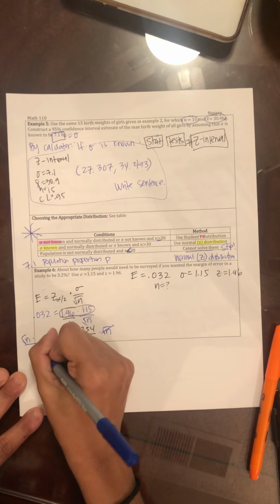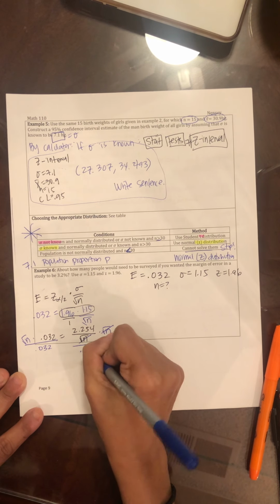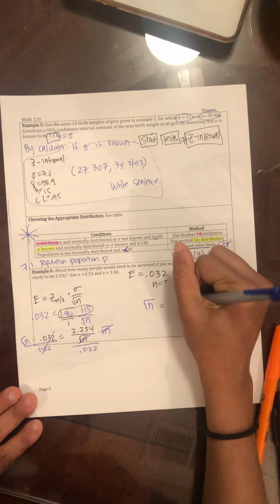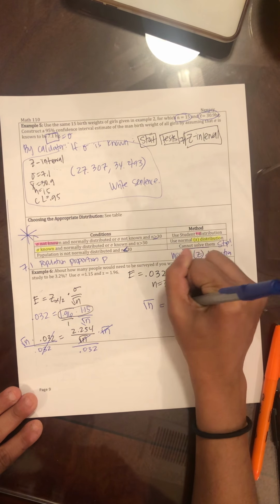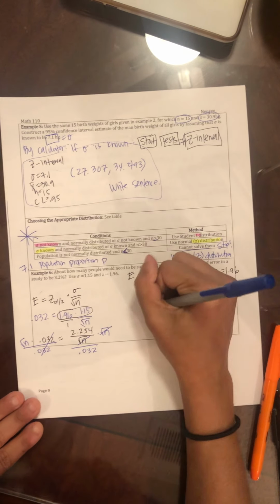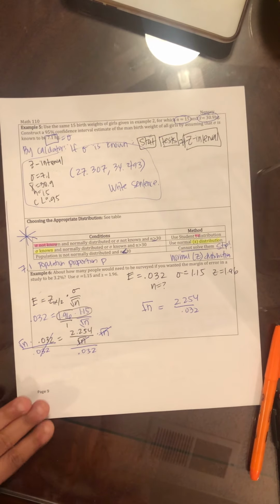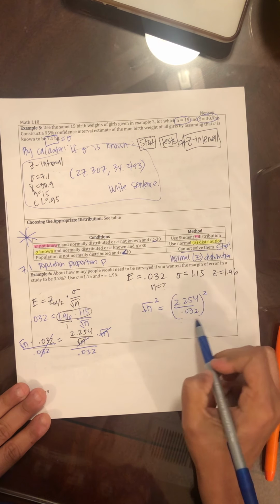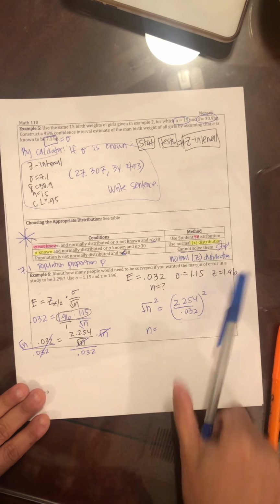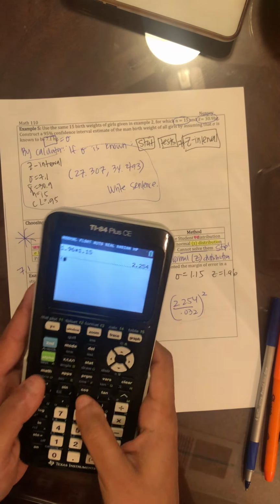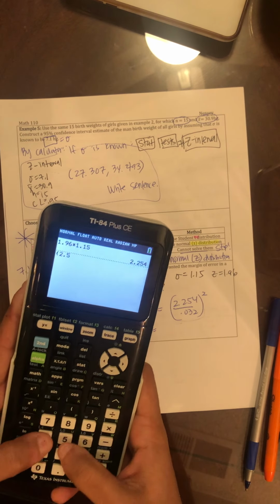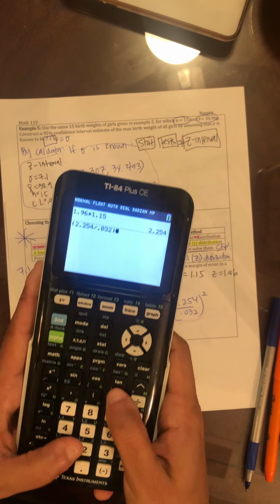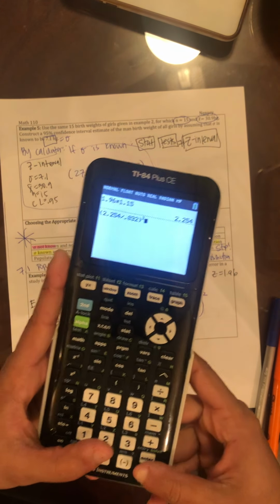And I'm going to divide both sides by 0.032. So essentially what I have is the square root of n, because this goes away, equals 2.254 over 0.032. Now that I have the square root by itself, I'm going to square both sides. And notice for this one, I do have to put a parenthesis because I want to square this whole thing. And I'm going to go ahead and use my calculator. So I'm going to do parentheses 2.254 divided by 0.032. Notice it is in parentheses. I'm going to go ahead and square the entire thing.